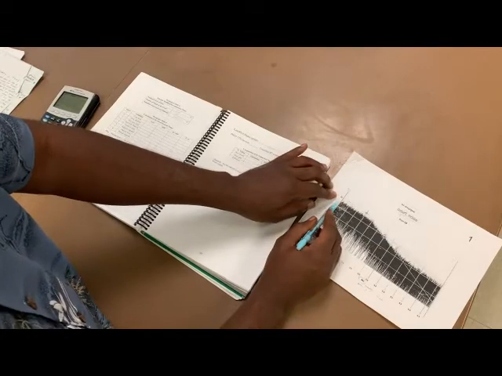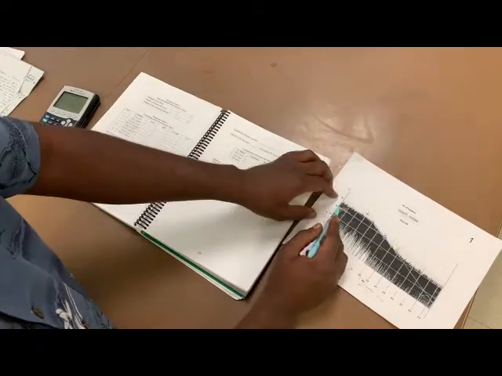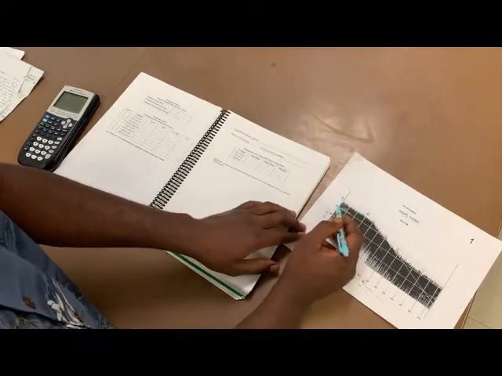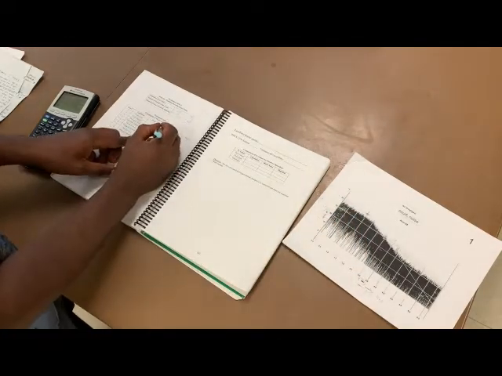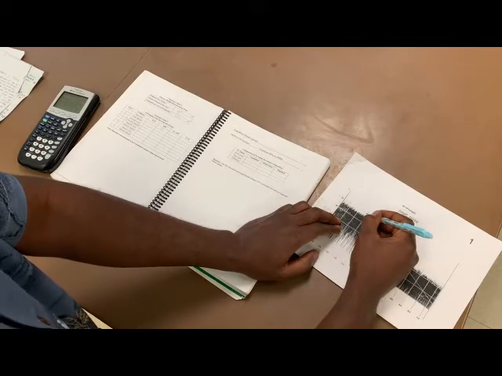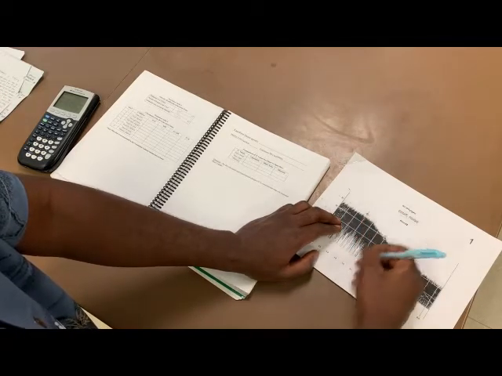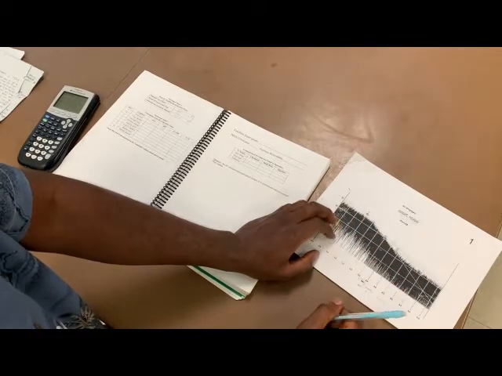Therefore, the change in decibel for court noise is going to be 80 minus 60, and that is going to give me 20. So now I'm going to trace these 2 points down to the x-axis.